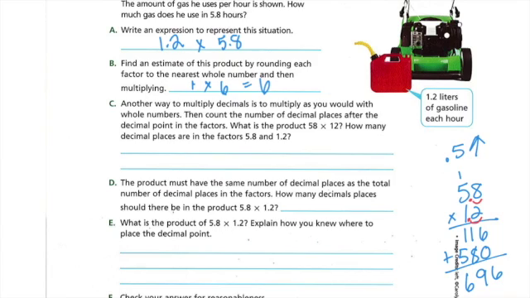So we would count 1, 2, and then in our answer we go 1, 2. All right, and then it says the product must have the same number of decimal places as the total number of decimal places in the factors. How many decimal places should there be? Well, we already did that one too. There should be 2. What is the product?